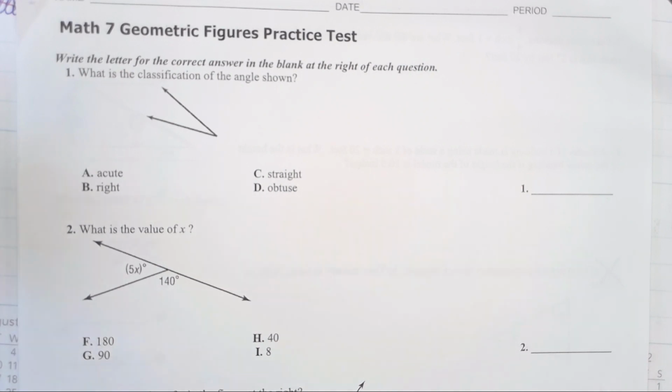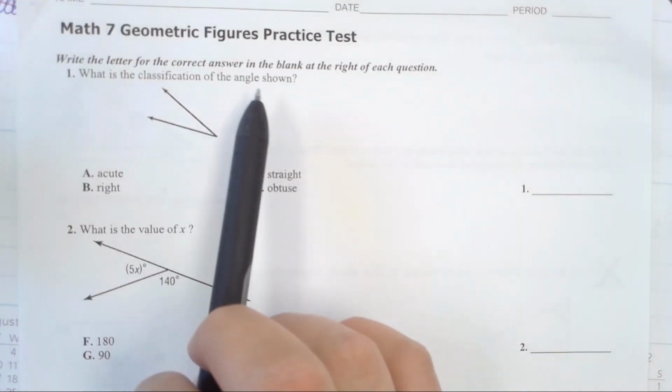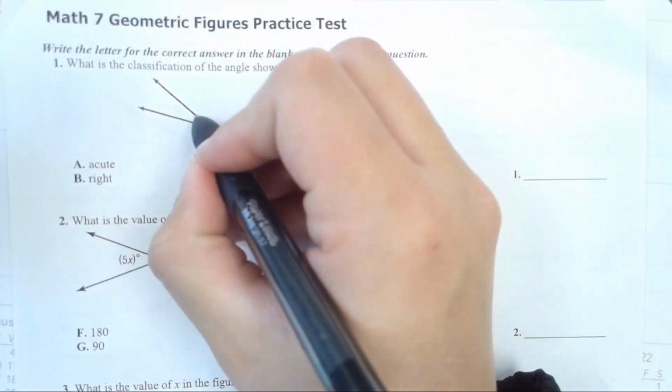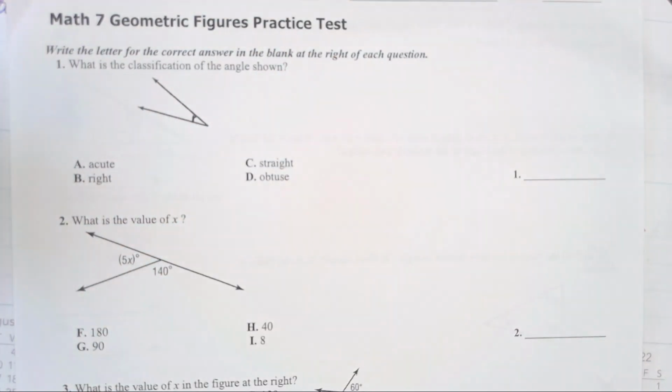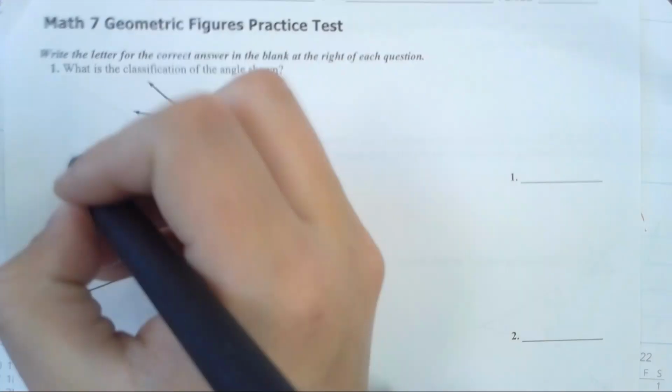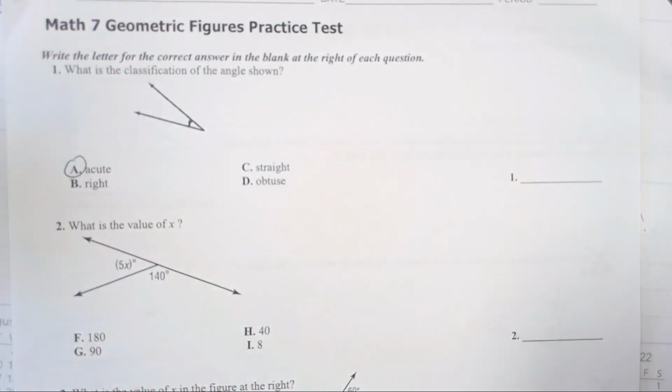We are going to be going through the geometric figures practice test. The first one says, what is the classification of the angle shown? Our angle is right here, and as you can see, it's a very, very tiny angle. That angle is going to be less than 90 degrees, which means that it's going to be an acute angle.